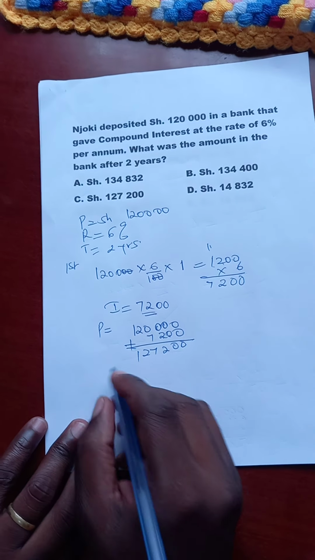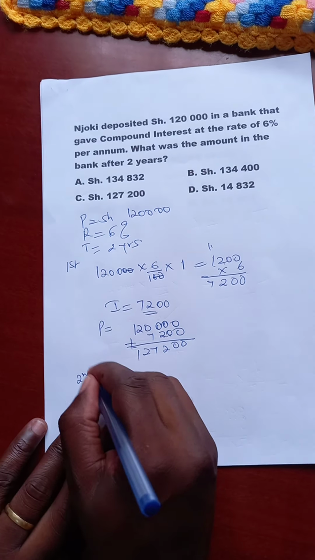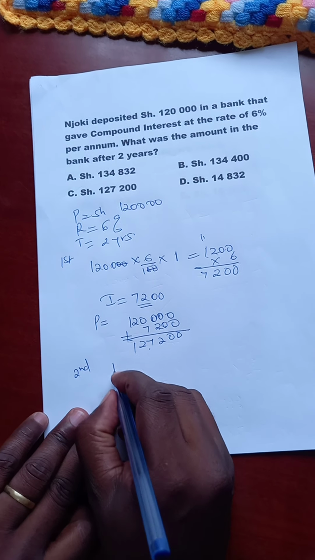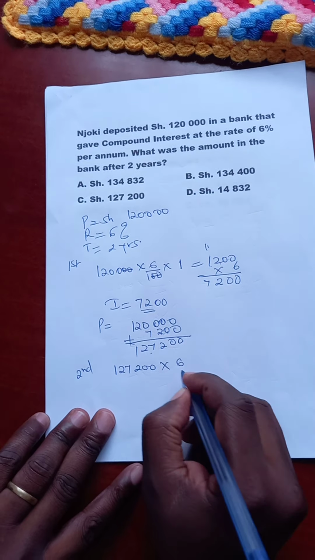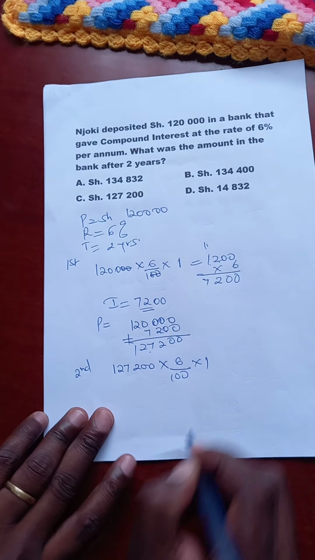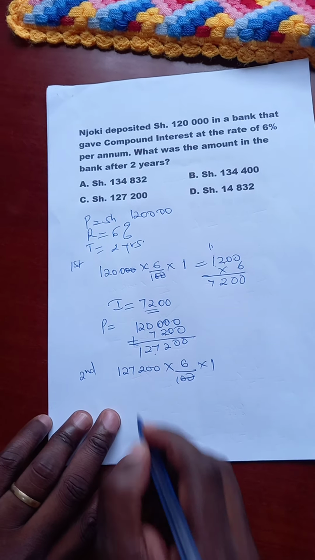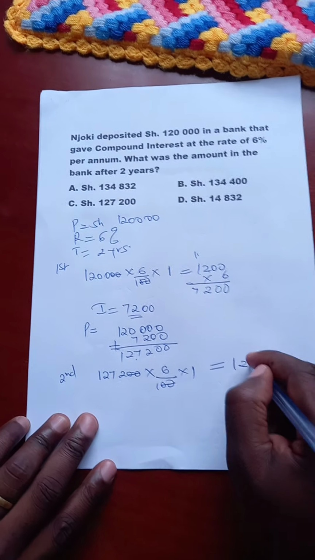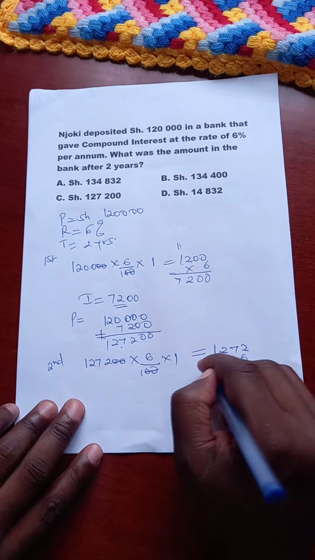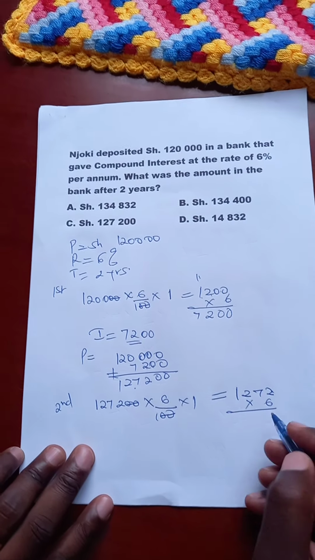So principal 2, our second year, will be our principal 127,200 times rate, which remains 6%, times 1. You cancel the 2 zeros. You are left with 1,272 times 6. 6 times 2, 12.